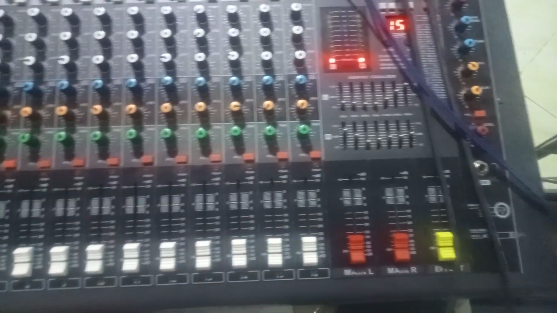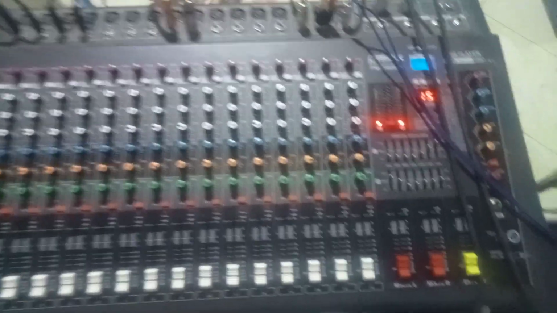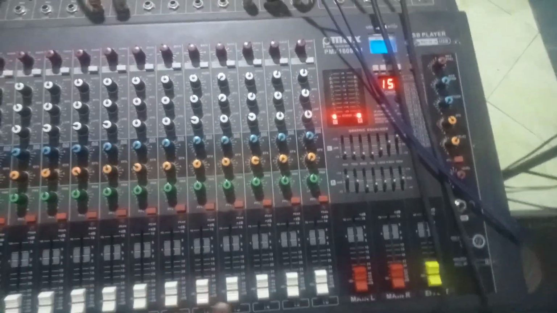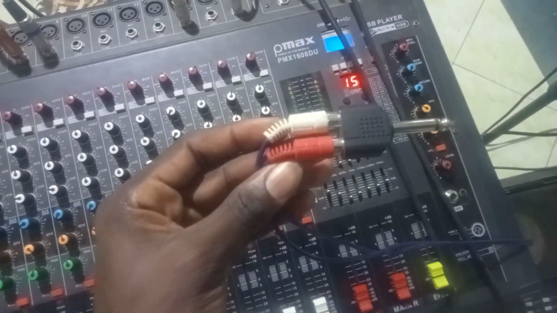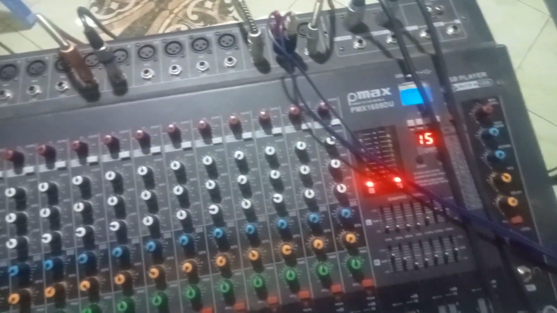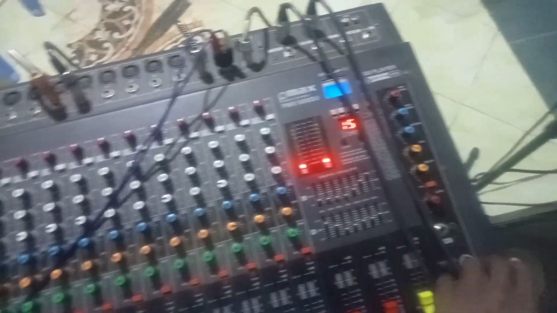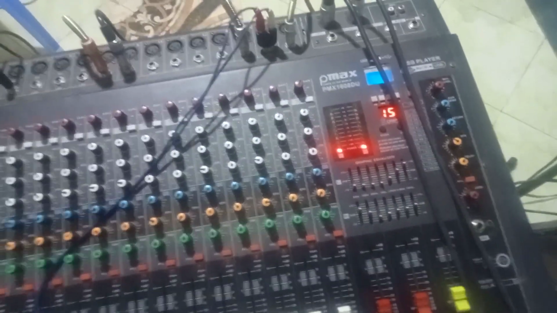So let me show you one of the most common settings before you start tuning in your microphones and all that. So the best thing you can do, first of all, you can see this cable. Okay, you guys are familiar with this cable now. So you just insert in one of these 16 channels, and then of course the other end you use it.